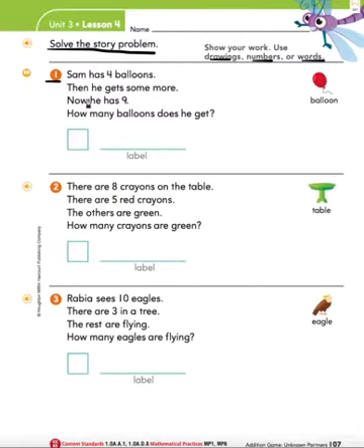It says, Sam has 4 balloons. And right away, I see a number, so I'm going to circle it. Then he gets some more. So here, we don't know what this number is, but we know he gets more balloons. Now he has 9. I'm going to circle that. How many balloons does he get? And here, we're kind of talking about new balloons. So we see that his total at the end of the problem is 9 balloons.